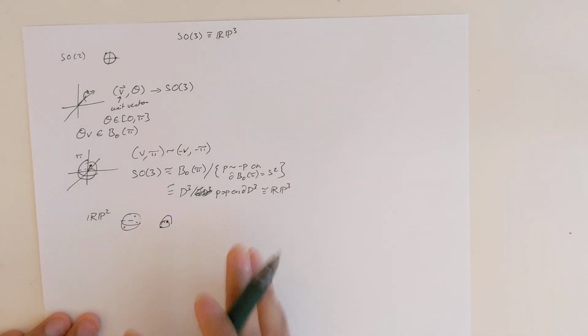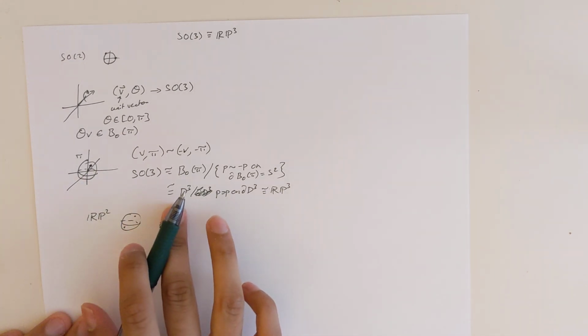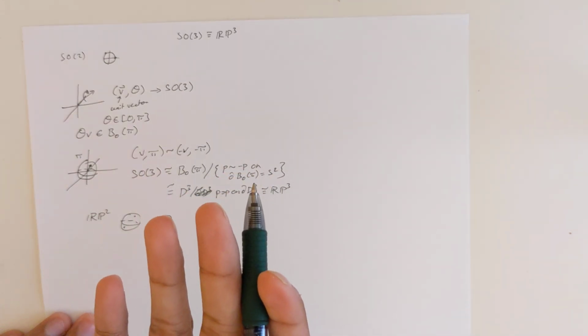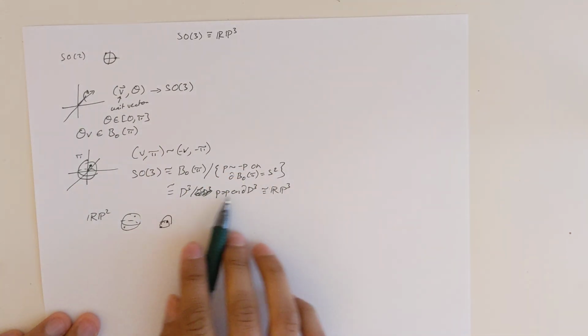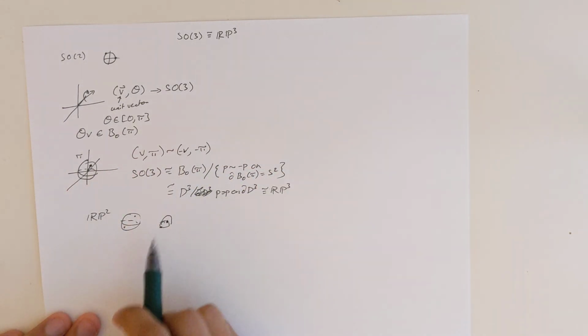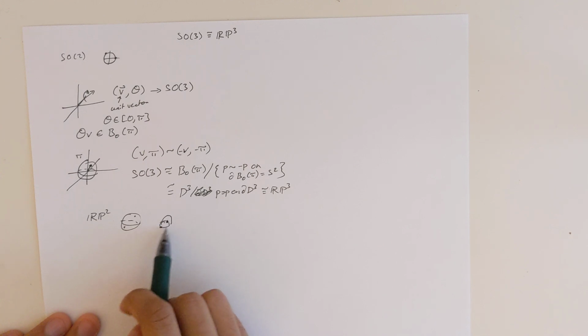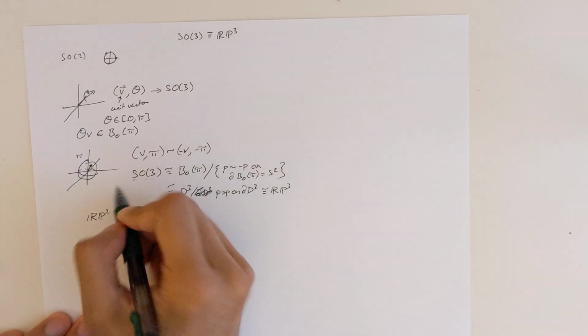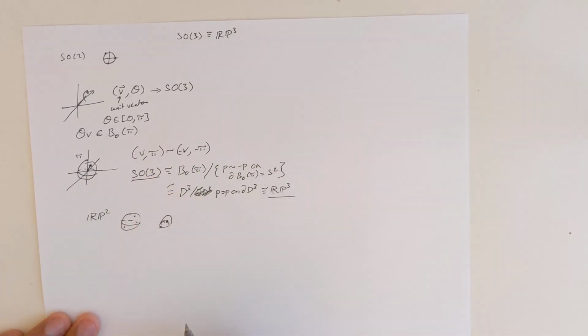Similarly, you can think of the interior of the 3-ball as the upper hemisphere of the 3-dimensional sphere in R4. Then this boundary will be the boundary sphere, similar to how this is the boundary circle. We have to identify opposite points, and then we get RP3 directly. Okay, so we've just shown that SO3 is homeomorphic to RP3.